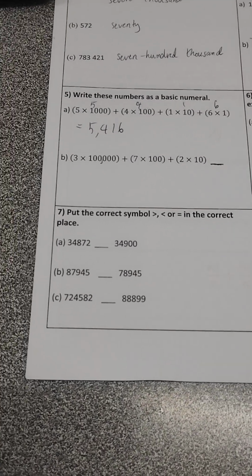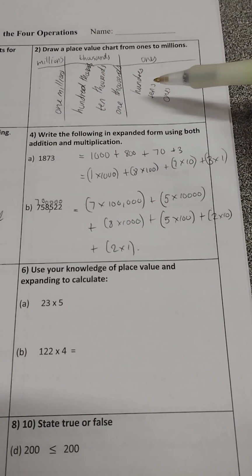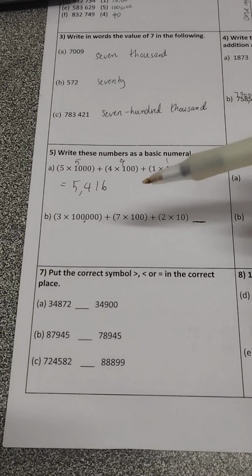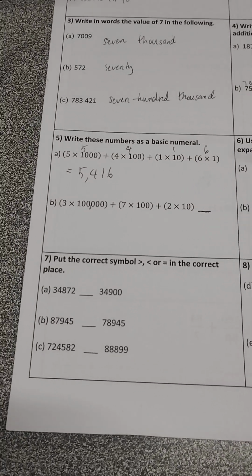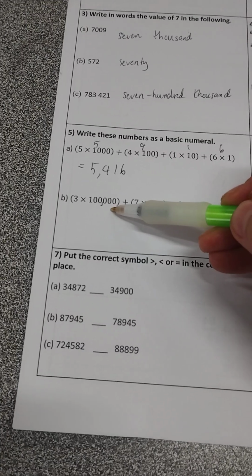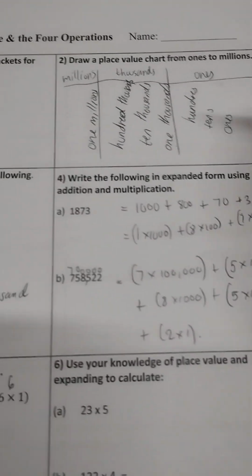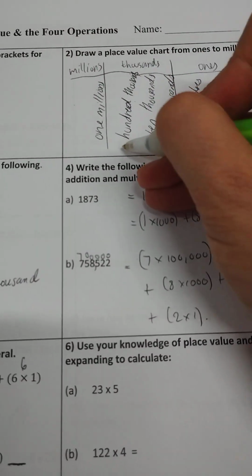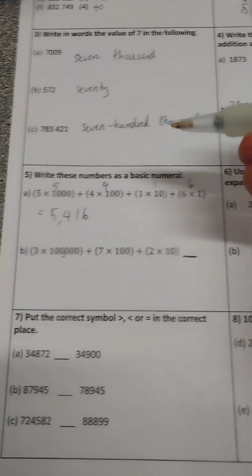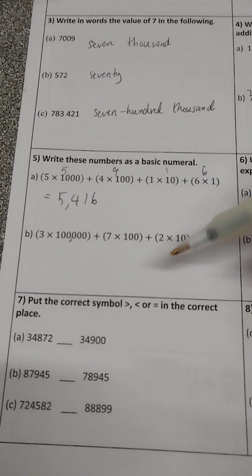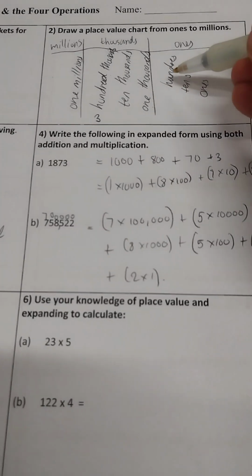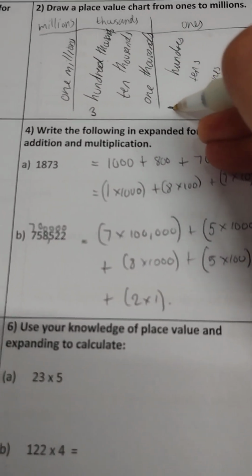Now, how you approach this is up to you. If you want to put the numbers in a place value chart, that will help. Like for example, I've got 300,000. So if I use the place value chart up here, 100,000 is there. So I have a 3 there. I then have, where are we? 700s. So in the hundreds, I have a 7.